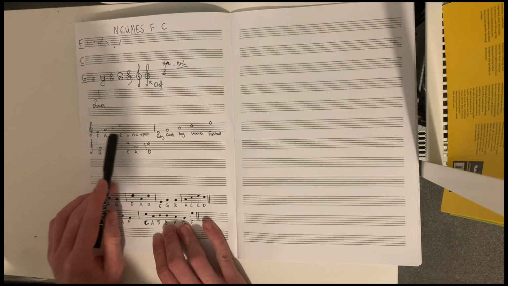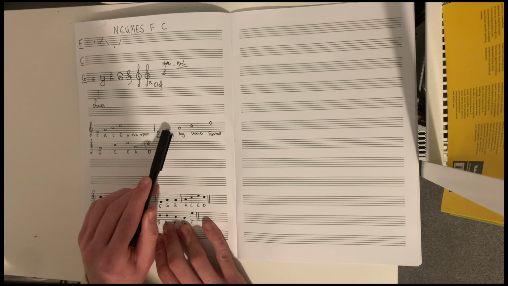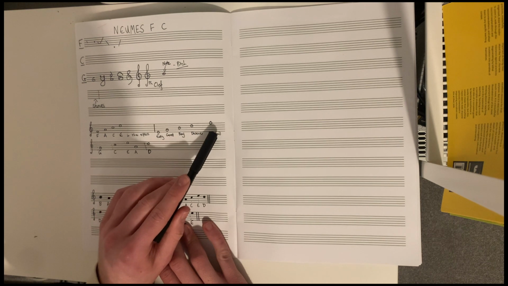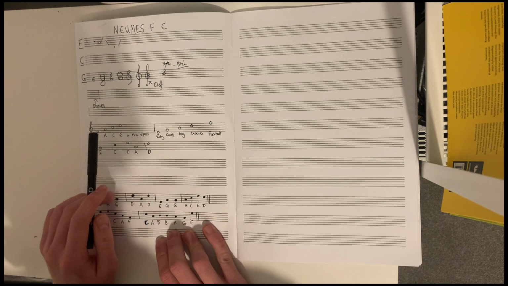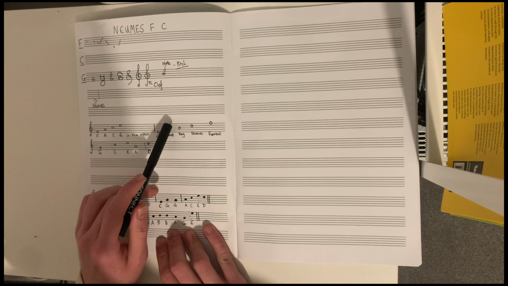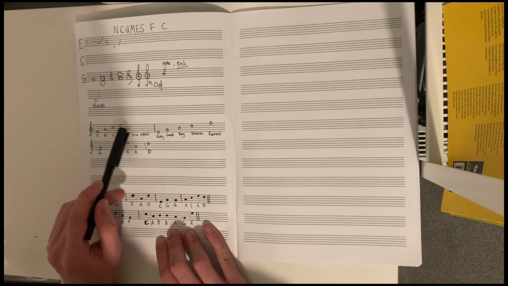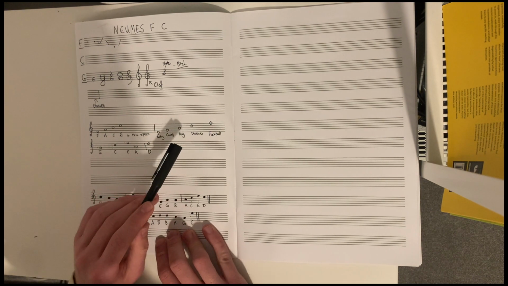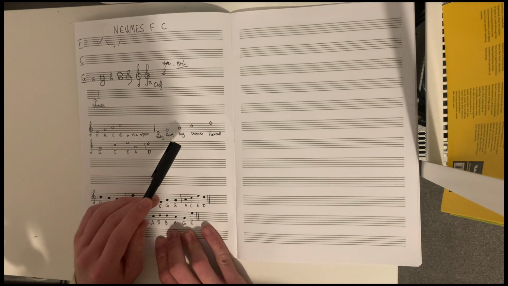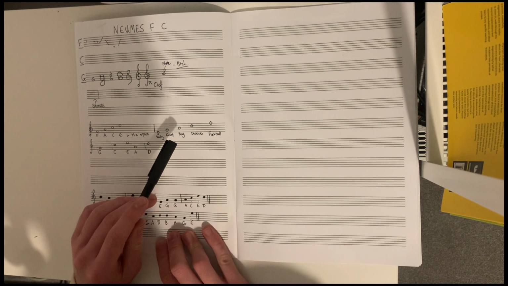We use FACE in the space, and every good boy deserves football. And they tell us how to easily recognize the different pitches in the spaces and on the lines in the stave.